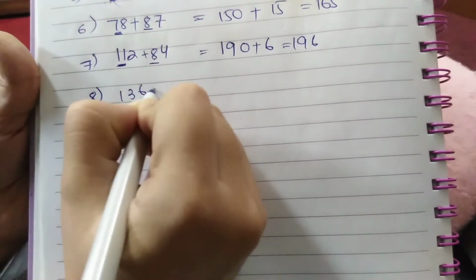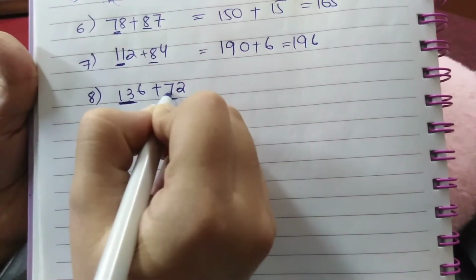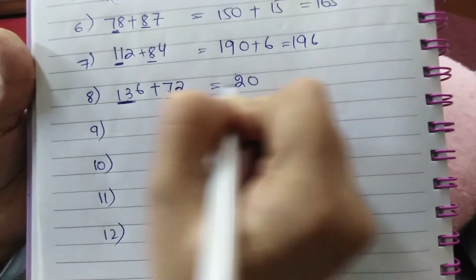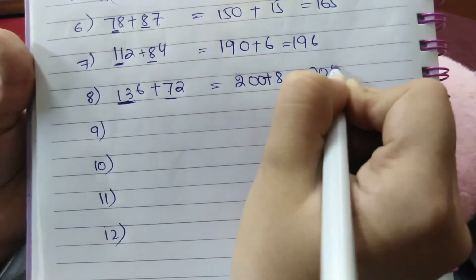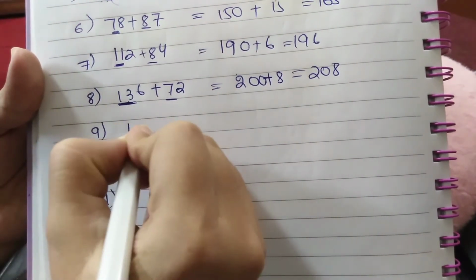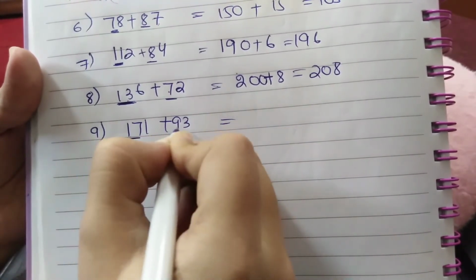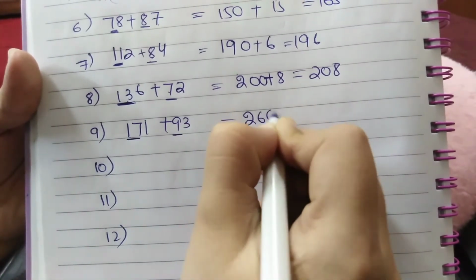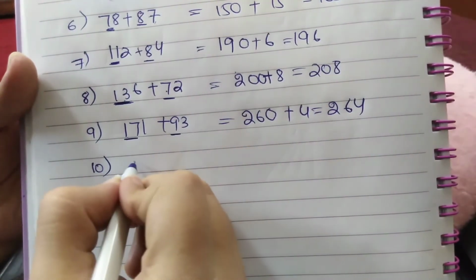Next question is 136 and 72. Consider both these digits as tens place. 13 plus 7 is 20. 6 plus 2 is 8, by placing a 0, so 208 is the addition of 136 and 72. Next question is addition of 171 and 93. 17 plus 9 is 26, so place a 0. 3 plus 1 is 4, so 264 is the addition of 171 and 93.